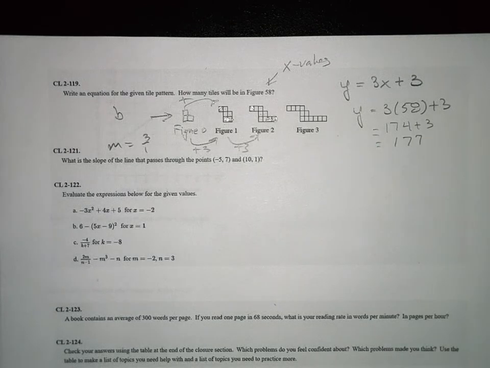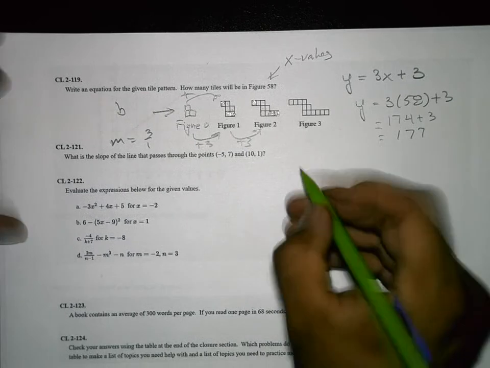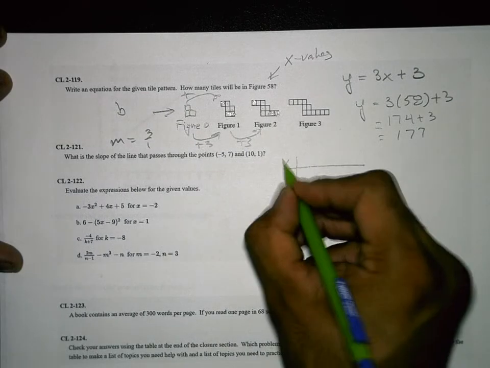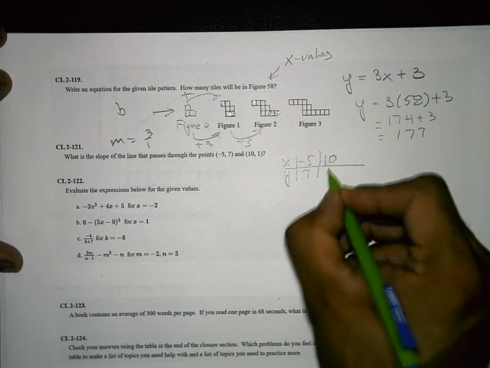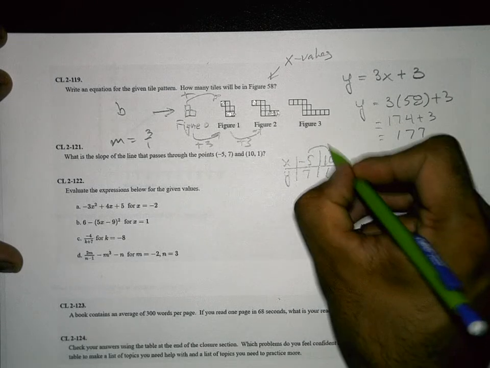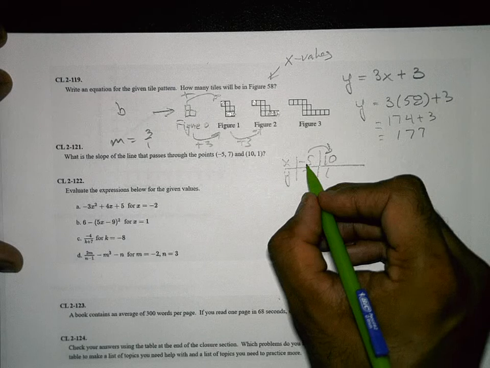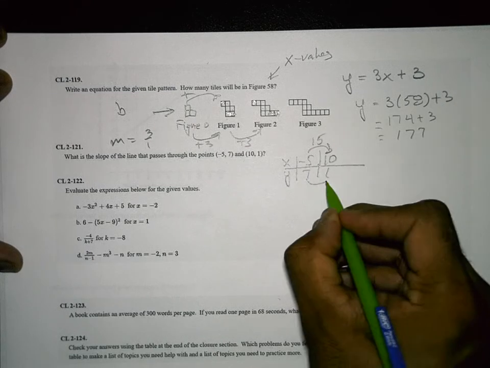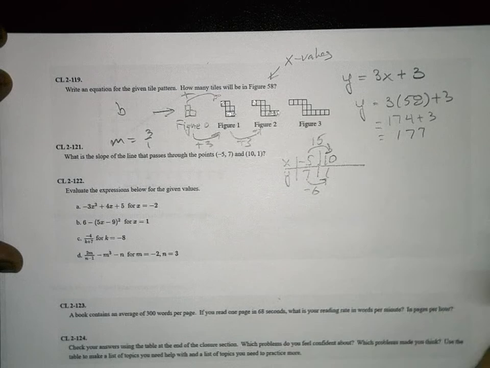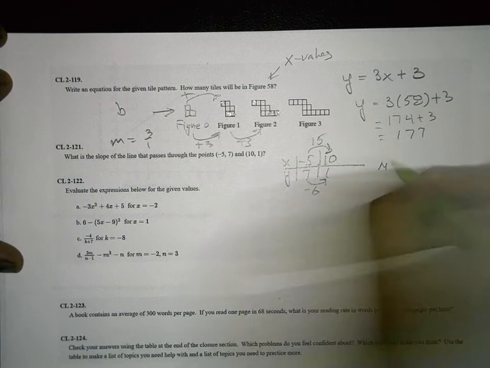Okay. What is the slope? We're given 2 points, so I'm going to make a table out of this. I get -5, 7, 10, 1. So from here to here is going up, and it's 5 spaces to 0, then 10 more spaces back up, so that's up 15, and this is down 6 spaces. So it's the change in y, right over here.